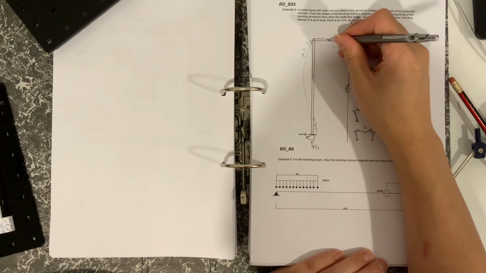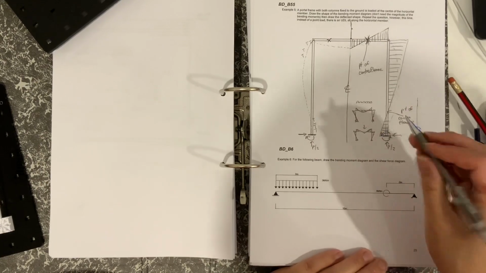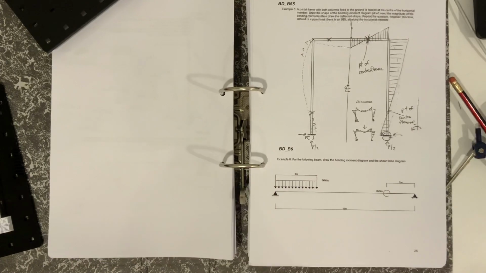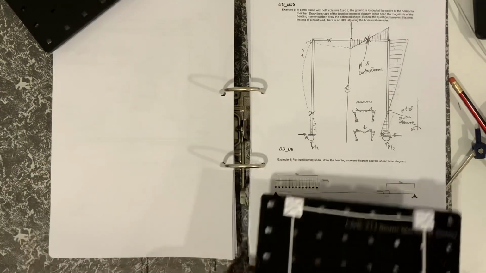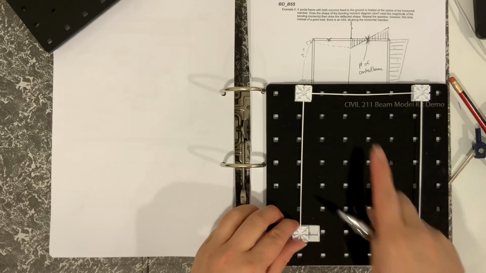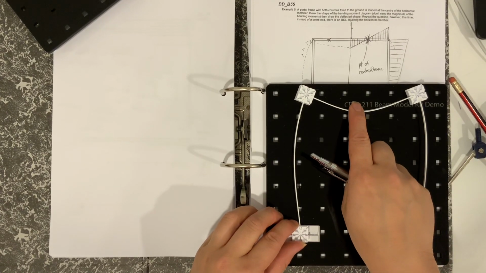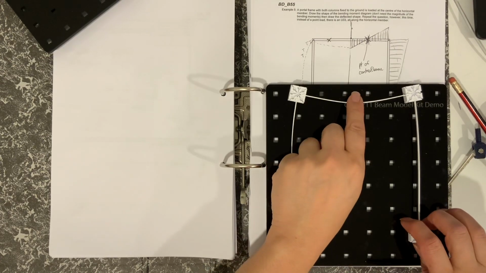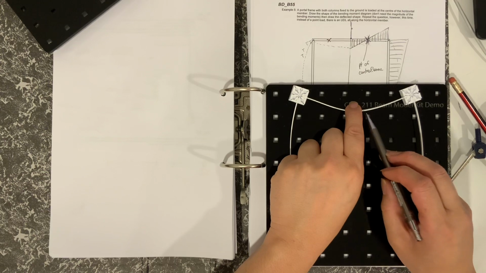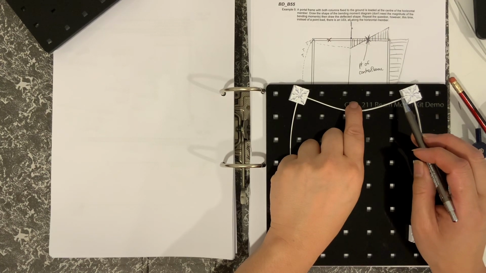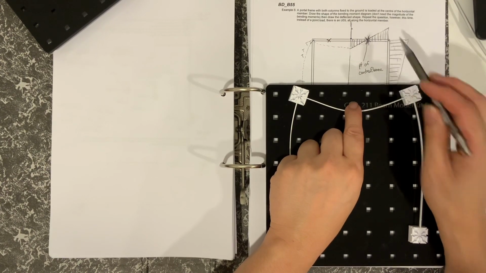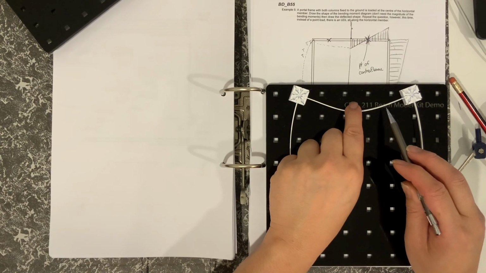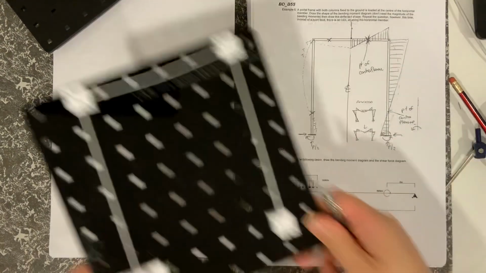So here that would be a point of contraflexure by symmetry, and then down here that one would also be a point of contraflexure. If you put the load down, you can see tension there, tension there. So somewhere it's going to switch from tension on the top to tension on the bottom, where the bending moment is 0, and that is known as the point of contraflexure.